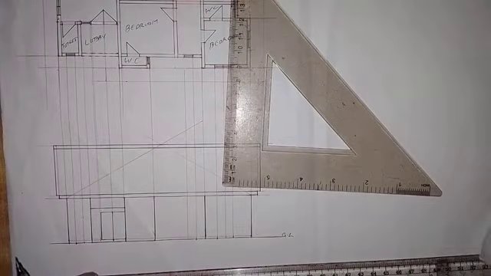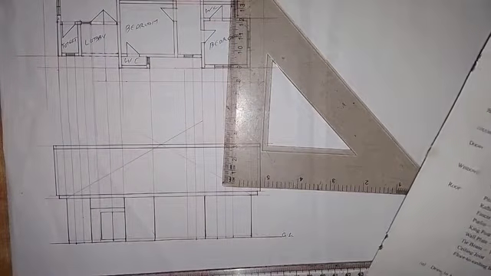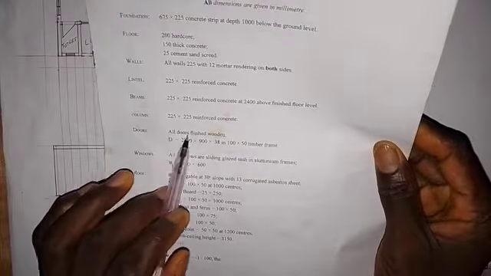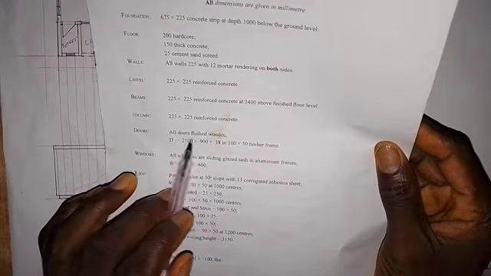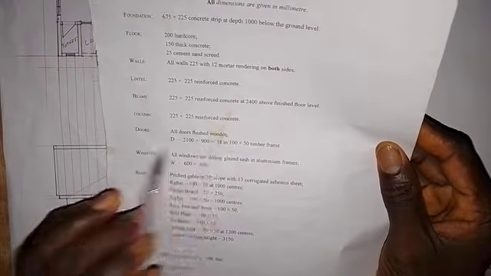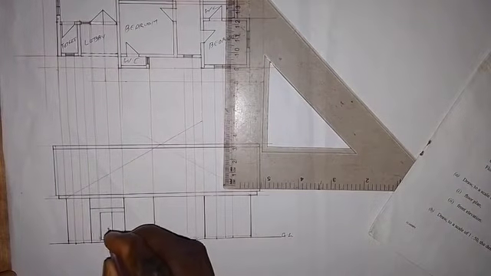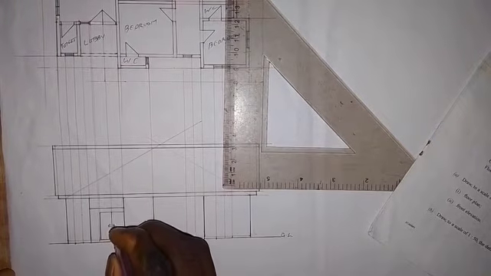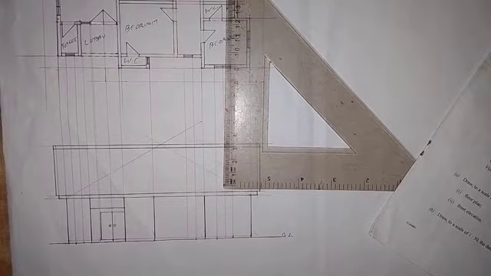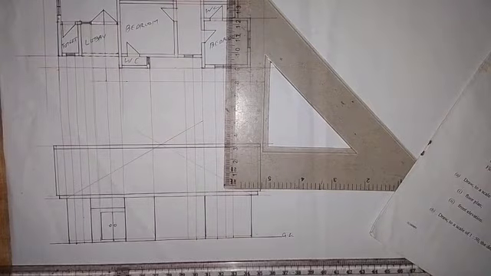So what type of door do we have? As it is said here, the type of door is a flush wooden door. So we can leave the surface as it is. I'll just put something here like this for the door. So that's it.